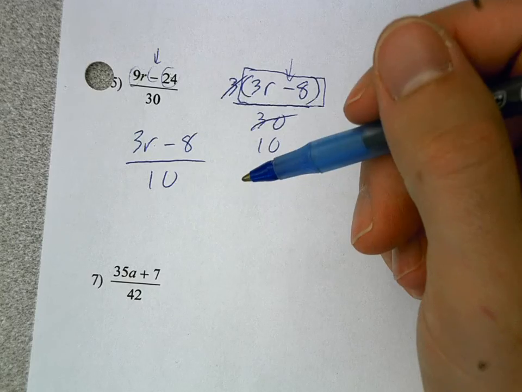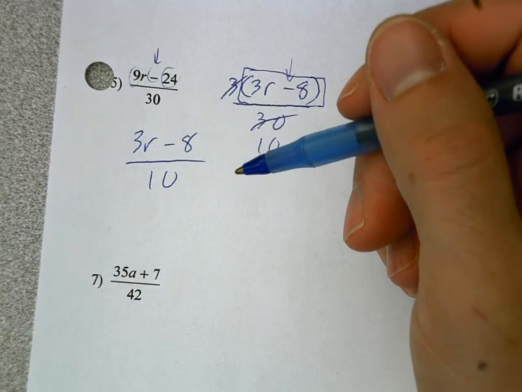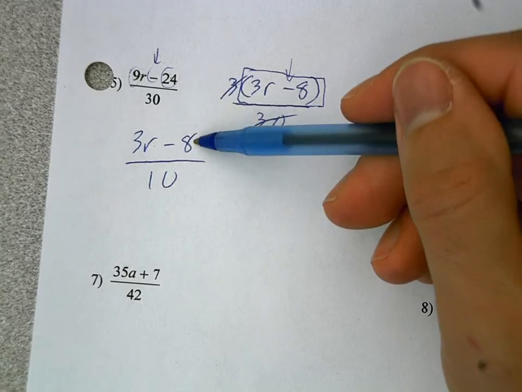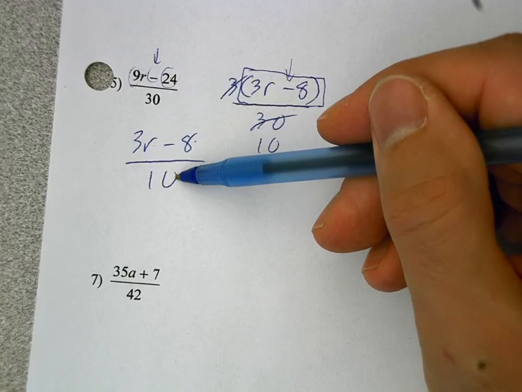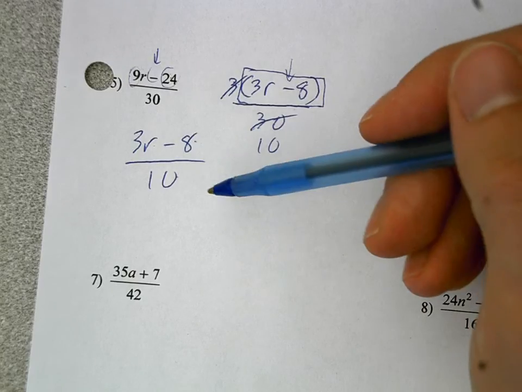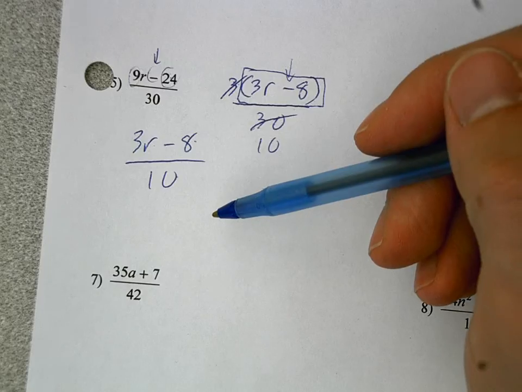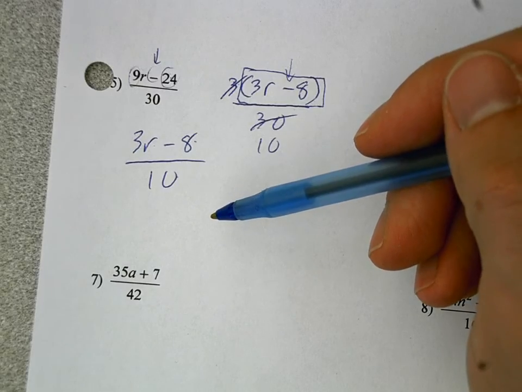Now, I'm going to periodically ask you things today that don't work. Can I cancel the 8 and the 10 out? No, because that 8 is a part of a subtraction. Anything that's attached to an addition or subtraction cannot be canceled out. That is the whole point.